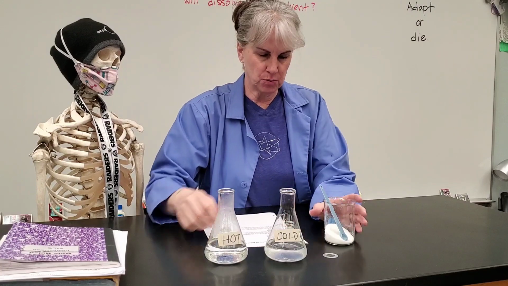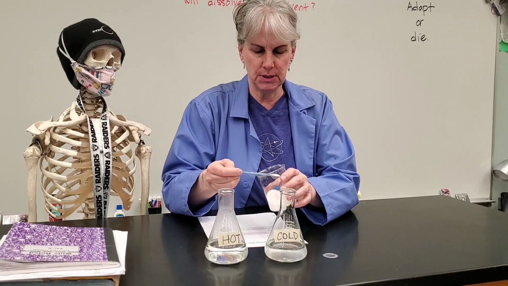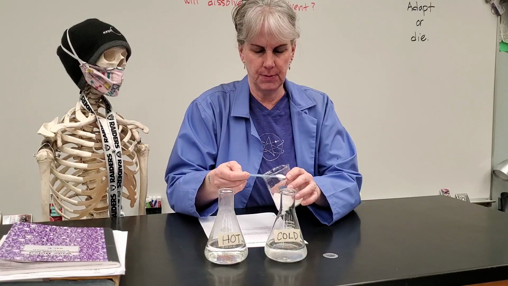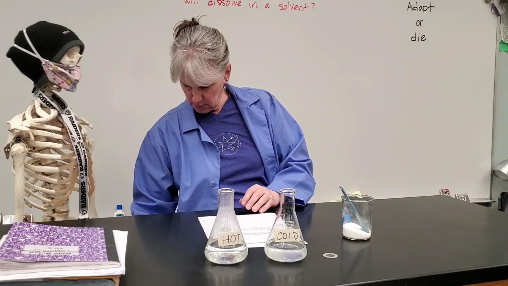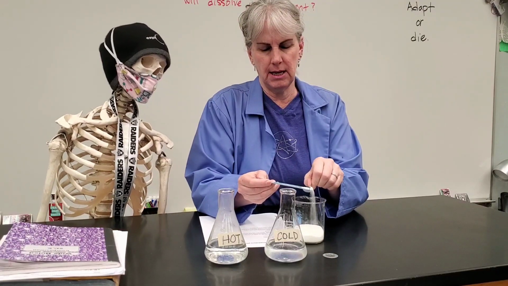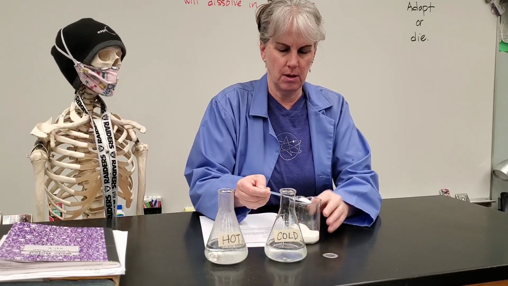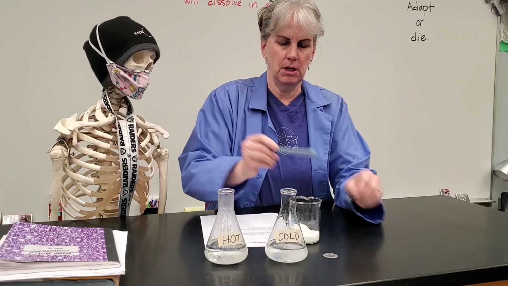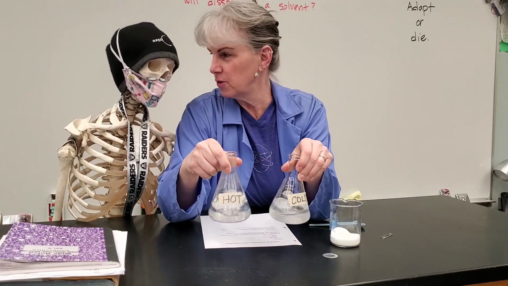Okay, so now we're gonna add sugar, 1/4 teaspoon at a time, and swirl. Remember that a teaspoon is level. It's not a heaping thing, it's a level thing. I know what I can use. It's a paper clip. Paper clip would work. So one in hot, one in cold, and now we swirl. Swirl, swirl, swirl.